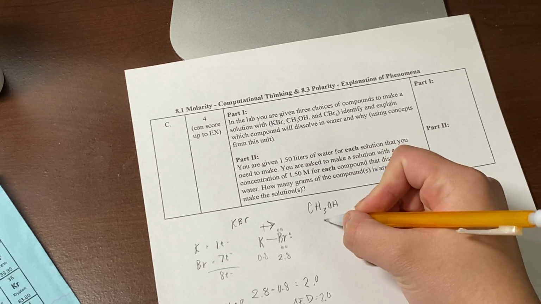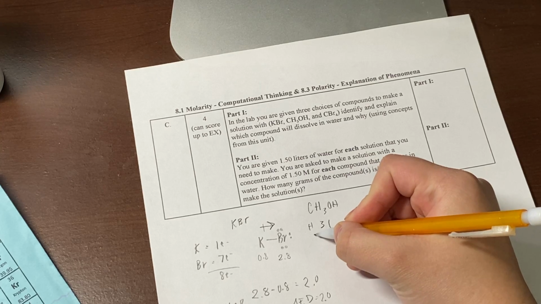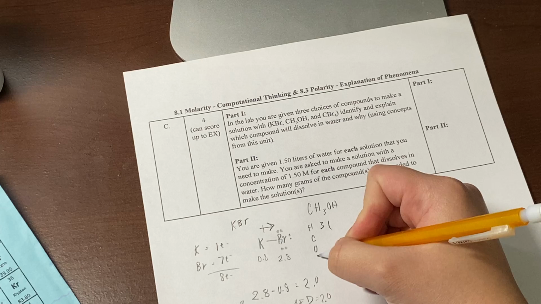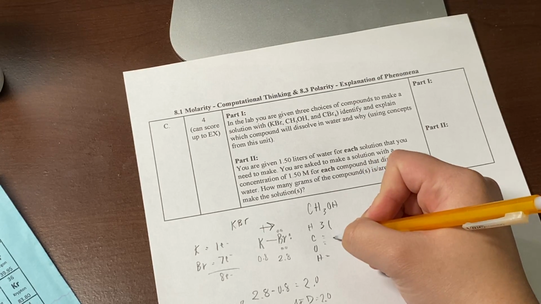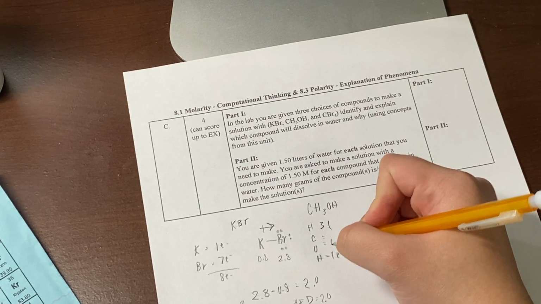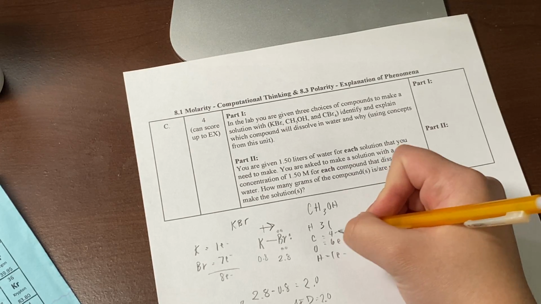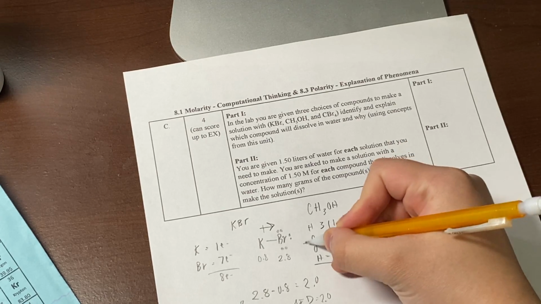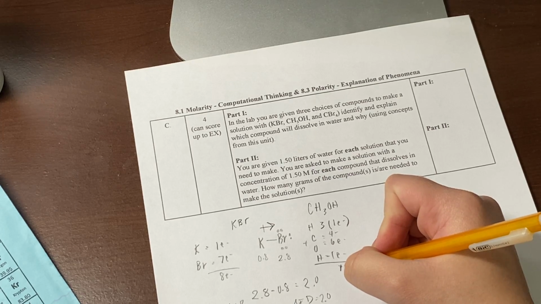So we have 3 of these hydrogens. We have carbon, oxygen, and another hydrogen. So 1, 6, and carbon we have 4, 1. So adding all that together, we have 14.